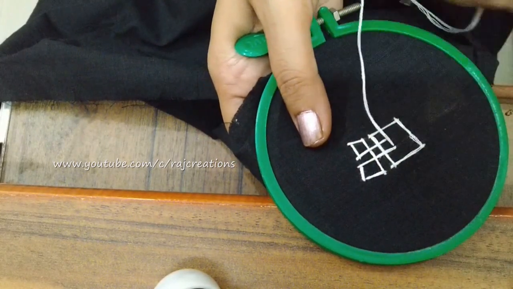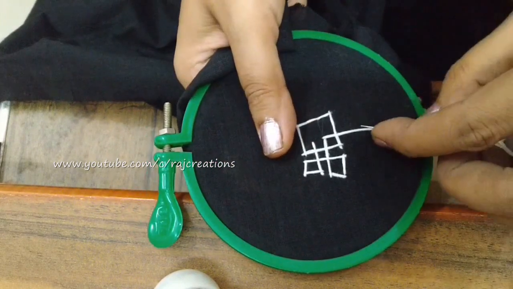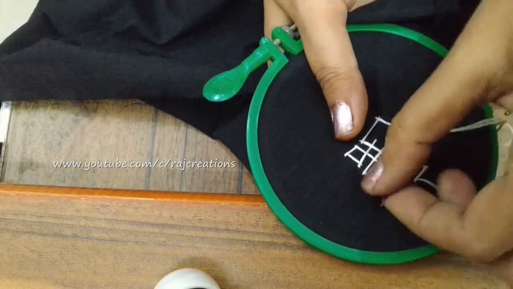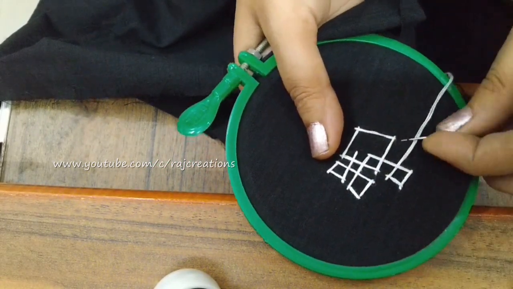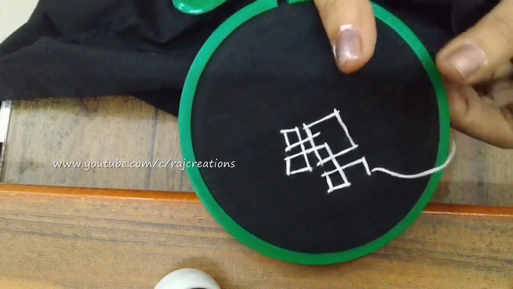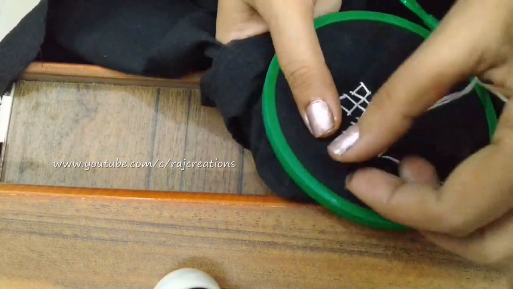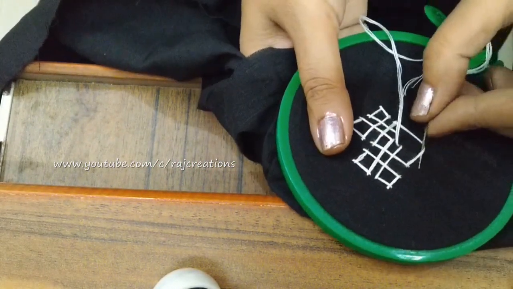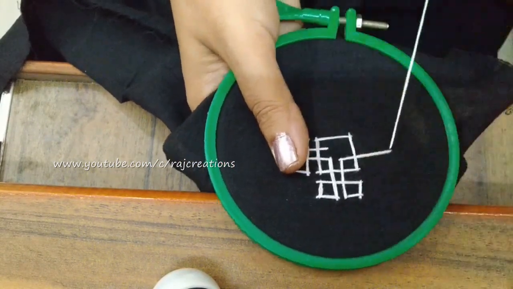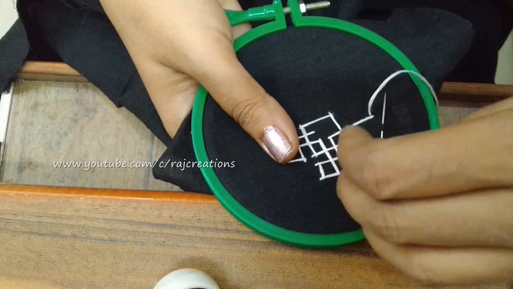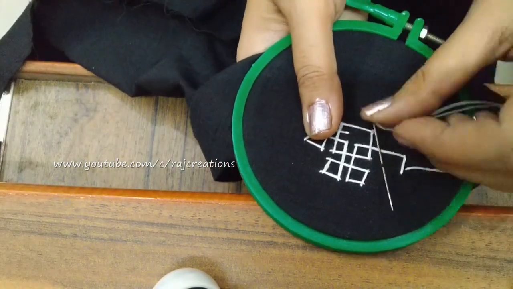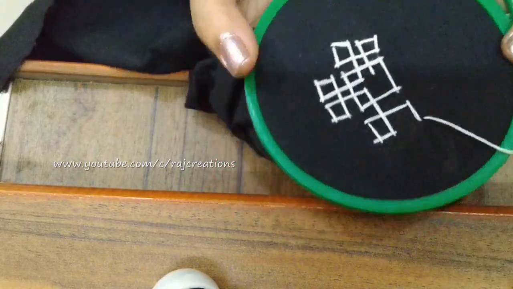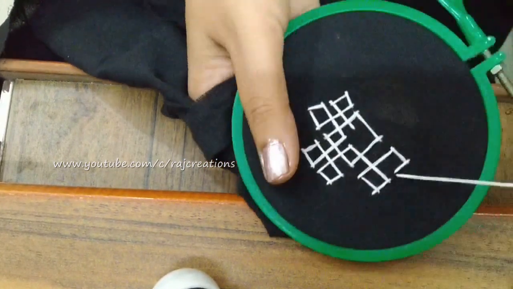Slightly fast forwarding the video, but you are able to follow the instructions. If you are new, you can draw this first and then try the motif on fabric. If your outline part is right, you can easily fill the pattern.